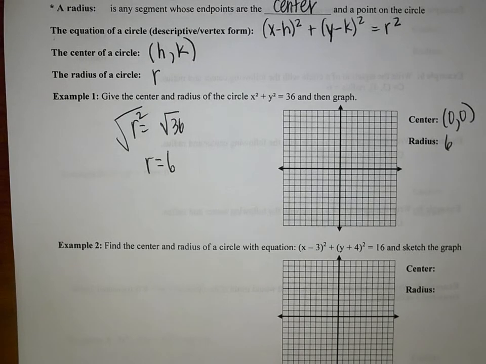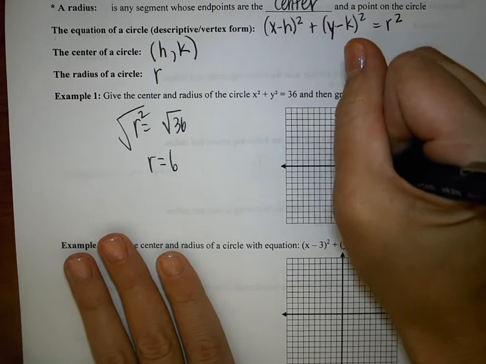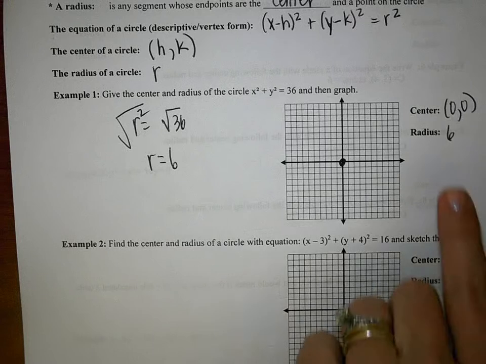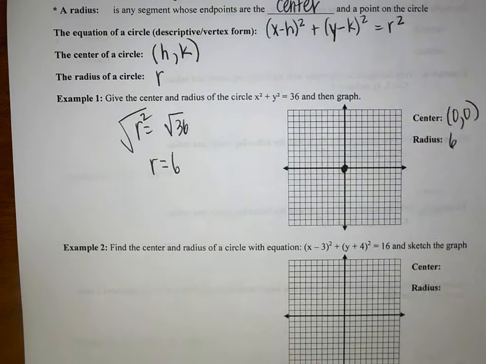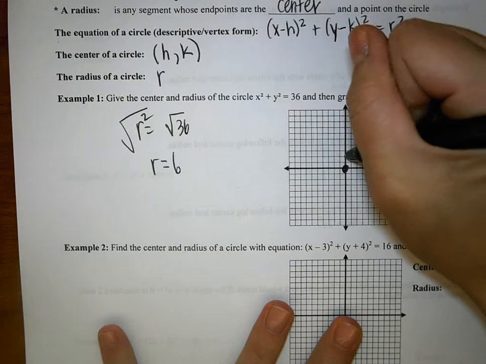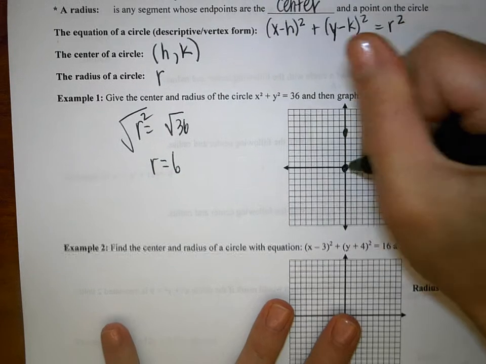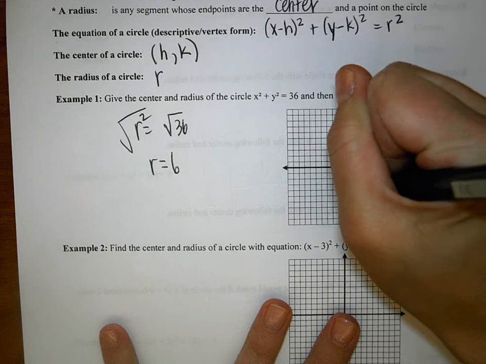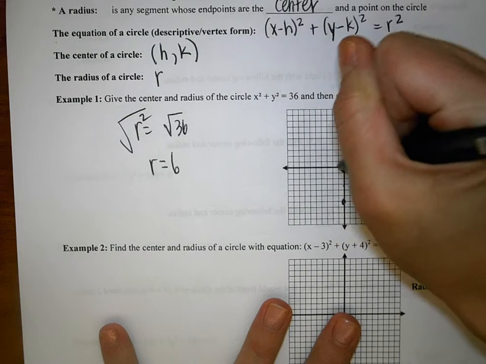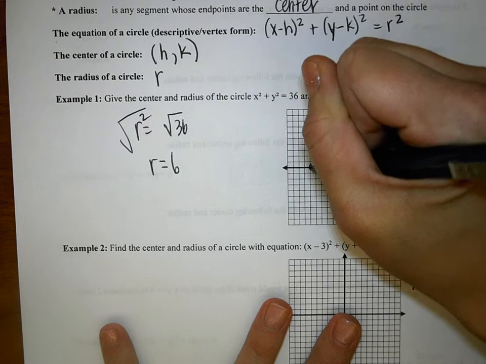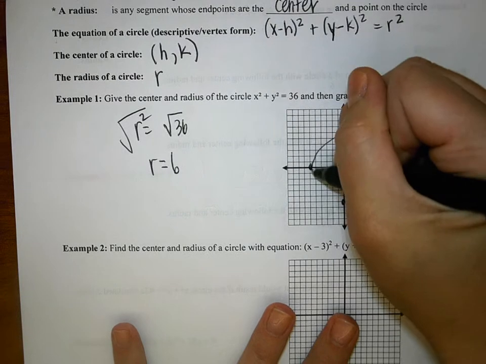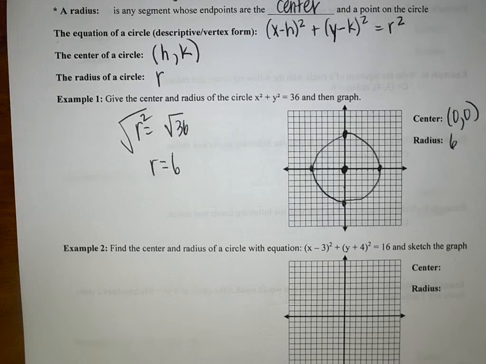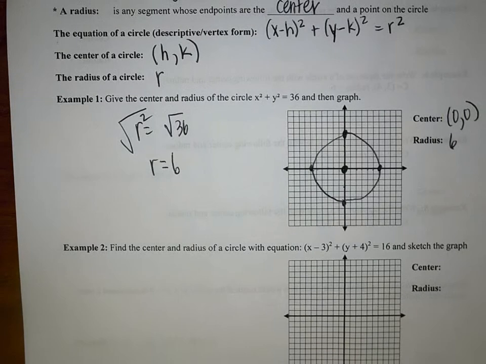So when you graph this, you start with your center, and you make your point at the center. Once you have your center, then you're going to go whatever the radius is out in 4 different directions. So we're going to go out 6 in all 4 directions. And then you're just going to make your circle. And that's it.